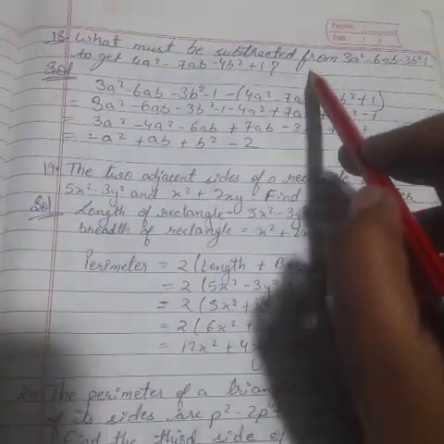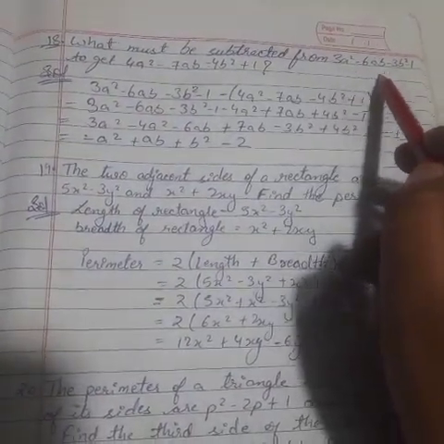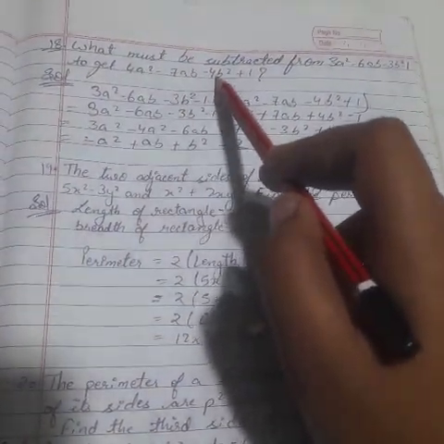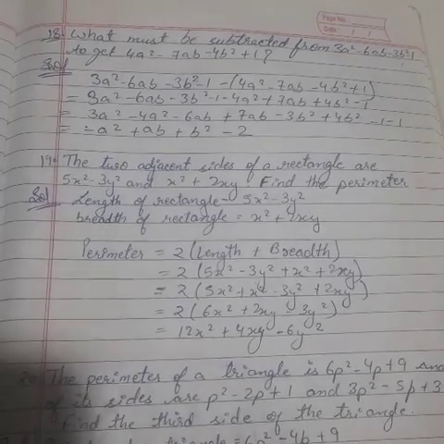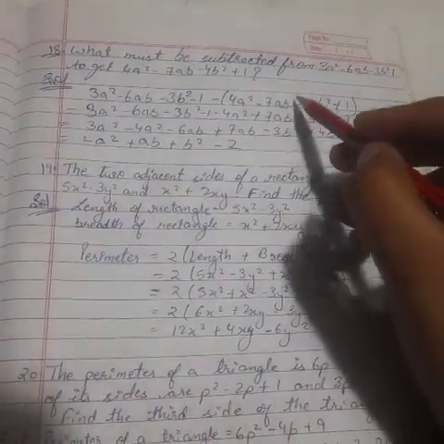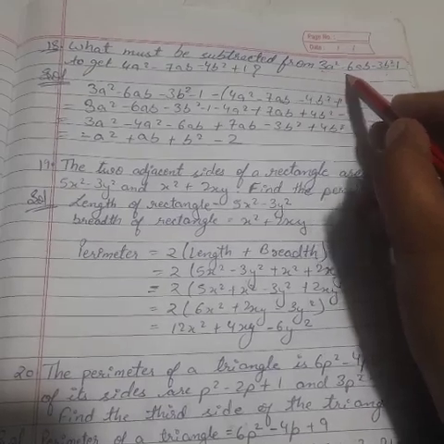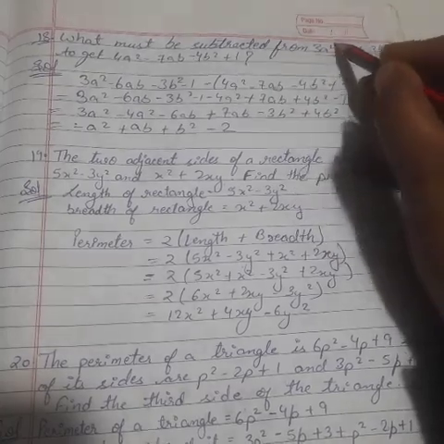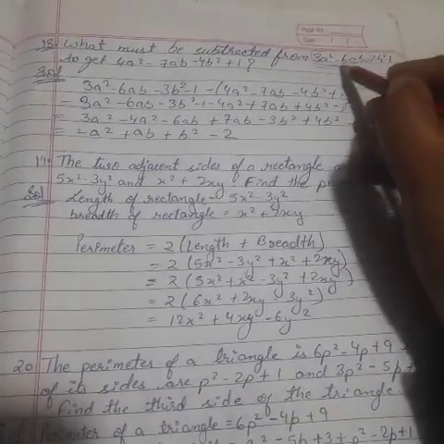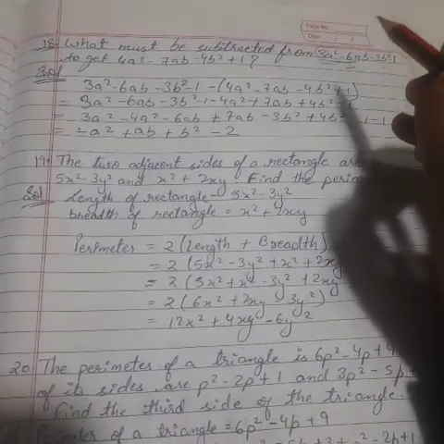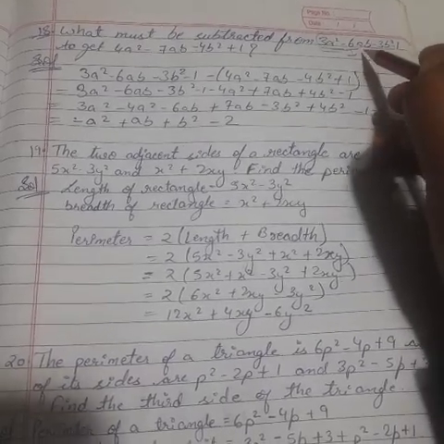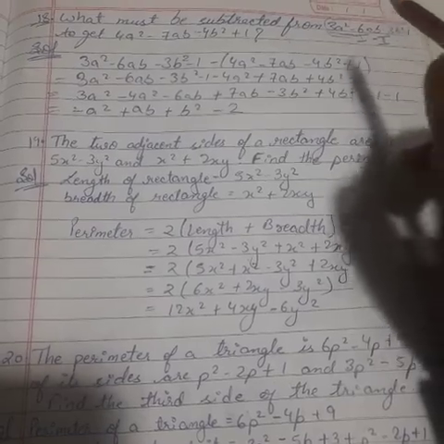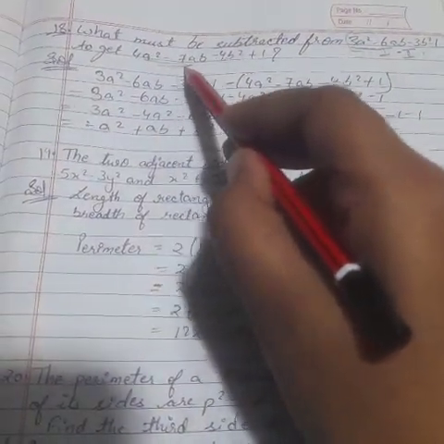What must be subtracted from 3a² minus 6ab minus 3b² minus 1 to get 4a² minus 7ab minus 4b² plus 1? Now, what does this mean? What should I subtract from this number? Suppose I have written this equation, equation number 1, and I should think of a number to subtract from it. So what does it mean? I have to subtract equation 2 from equation 1, and this will be the result after subtraction.